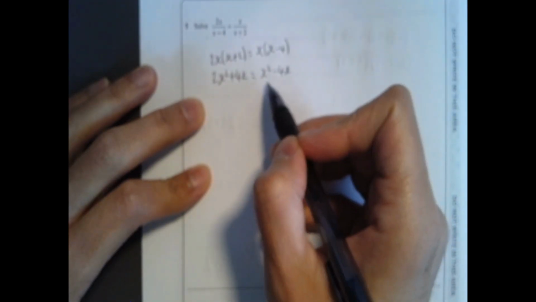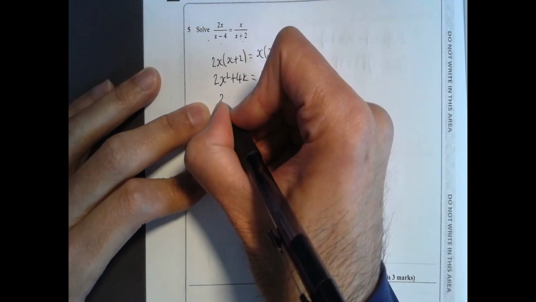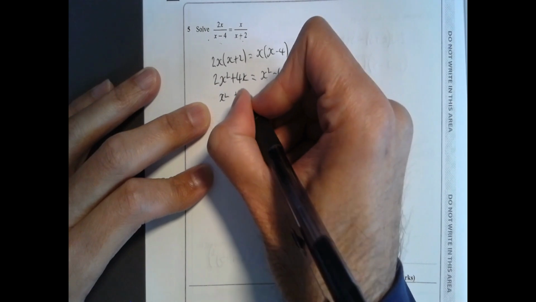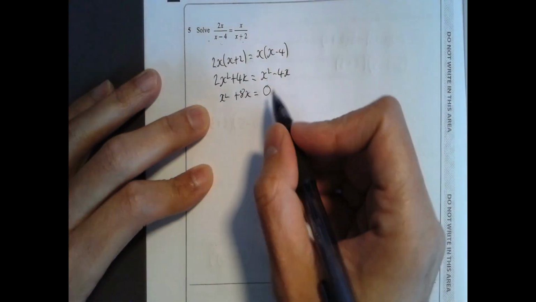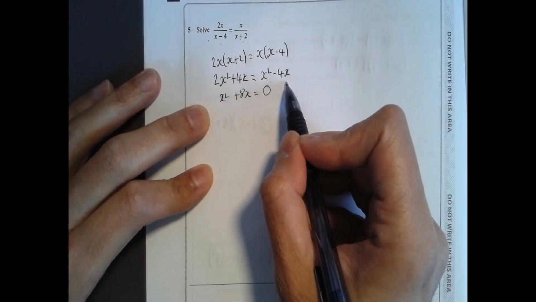So I'm going to subtract x squared from both sides, so that gives me 1x squared over here. I'm also at the same time going to add 4x to both sides, so that's going to give me plus 8x. And that means on this side I'm going to have 0. Okay, so I've subtracted the x squared from both sides and I've added the 4x to both sides to make that 0.